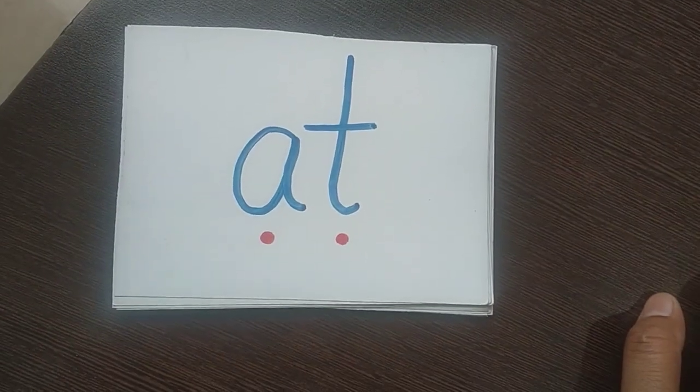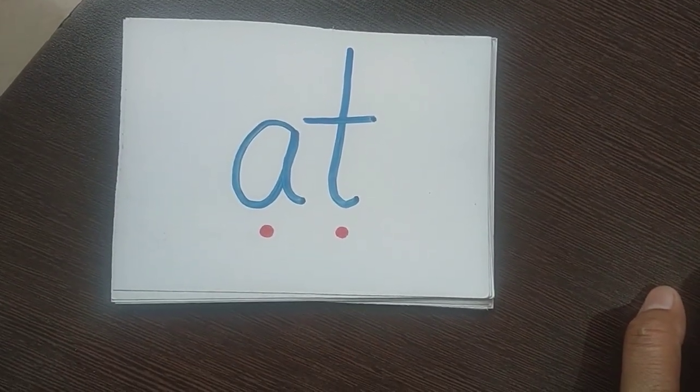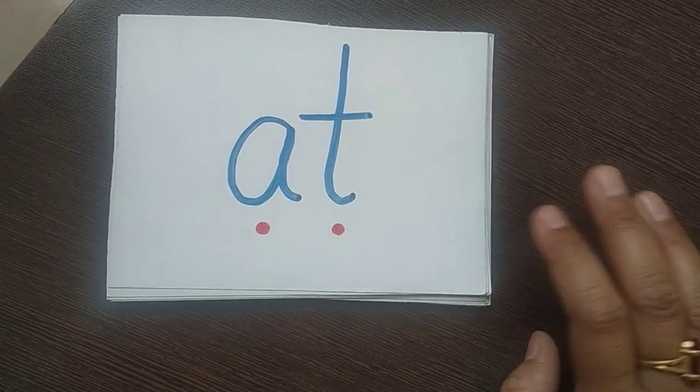Hello everyone. So today we are going to learn how to blend the sounds to make a word.